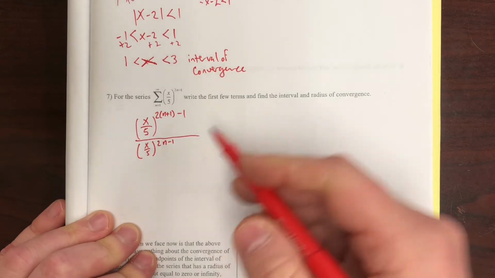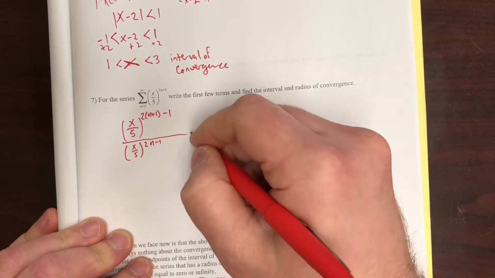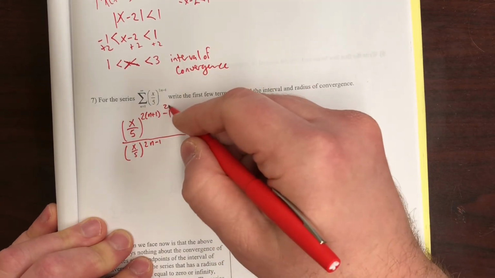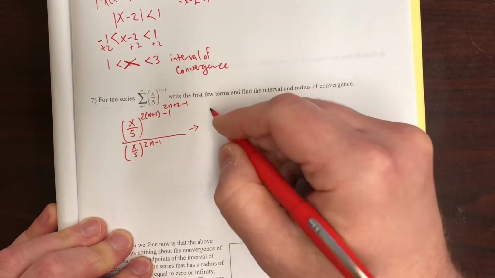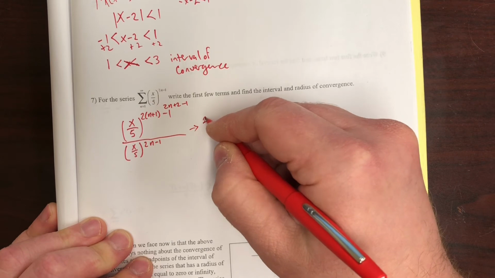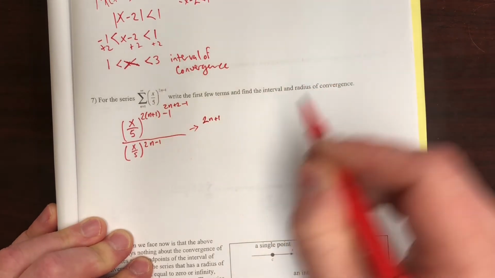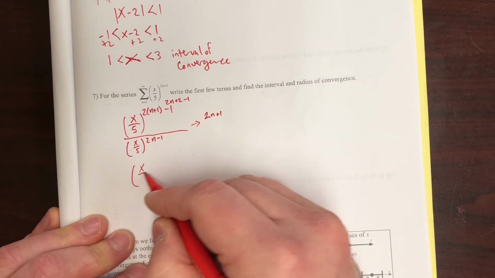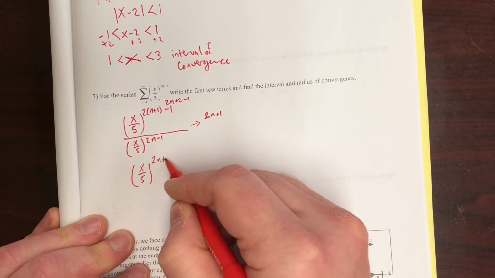So I actually need to do some algebra here and figure this out. So that's 2n plus 2 minus 1. So it's 2n plus 1. Okay. So on the top, we've got x over 5 to the 2n plus 1.